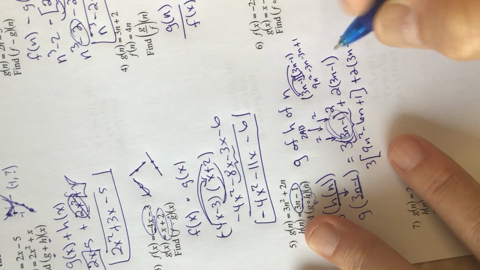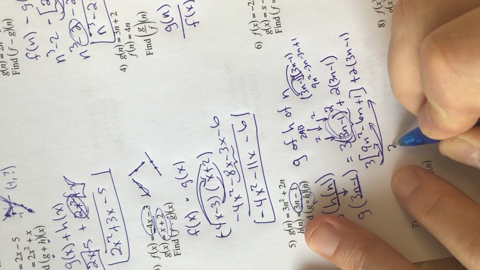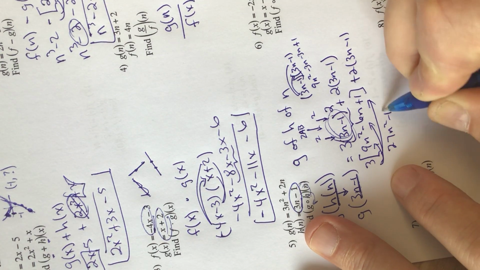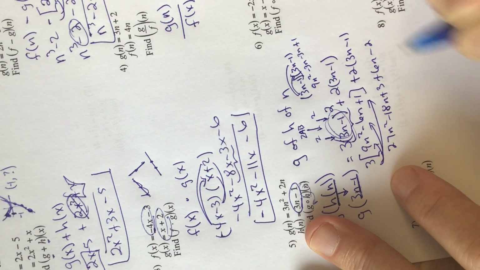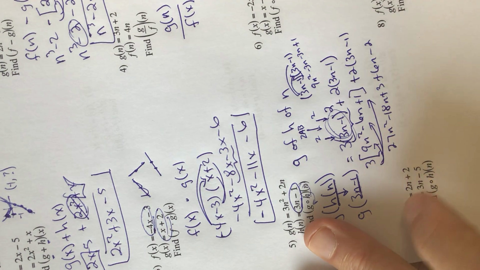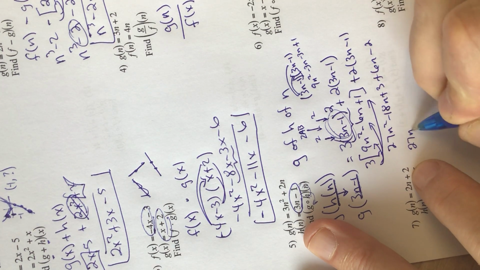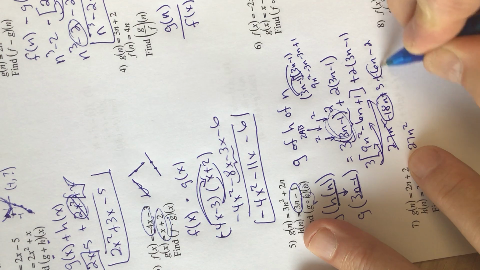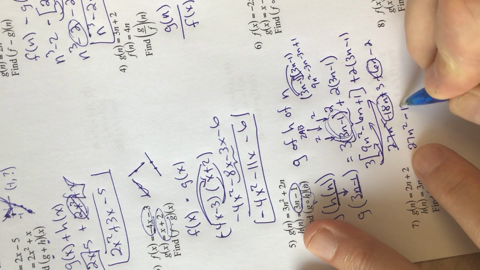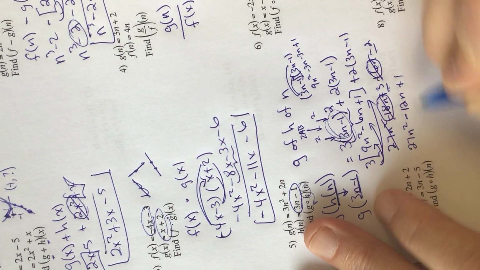Okay, and then this piece is still coming along. Now you can multiply. So we have 27n squared minus 18n plus 3 plus 6n minus 2, and put all the like terms together. So it looks like we've got a 27n squared. There's 18 and negative 18 and 6, so minus 12n. And then there's 3 minus 2 for plus 1.